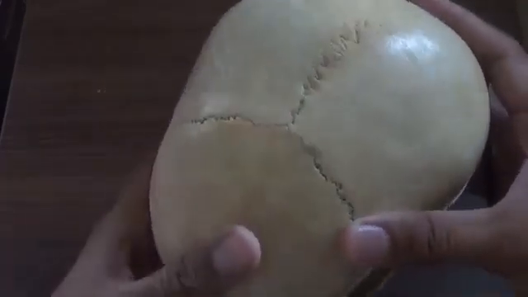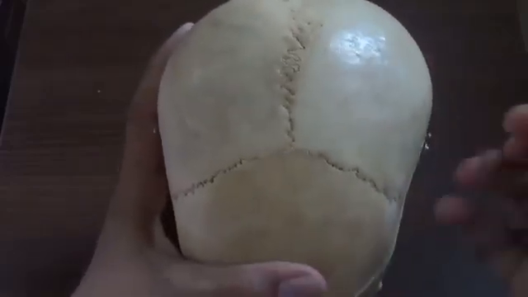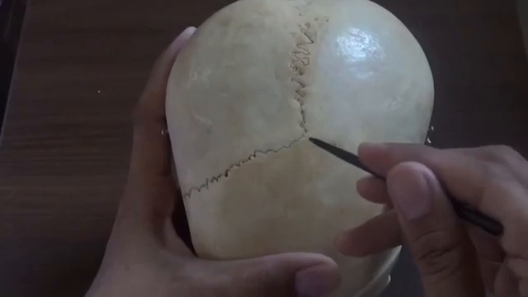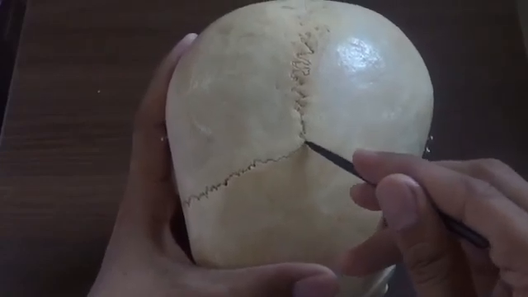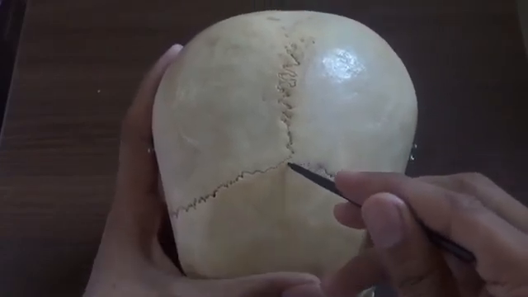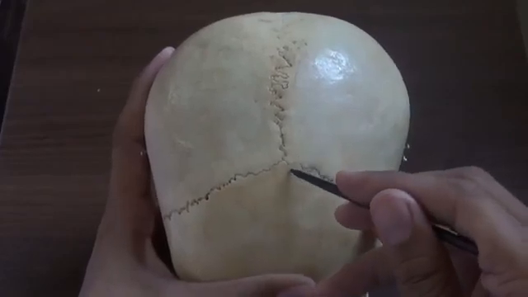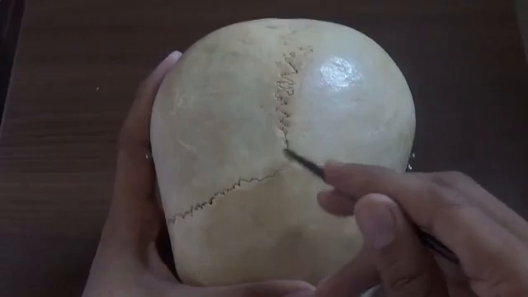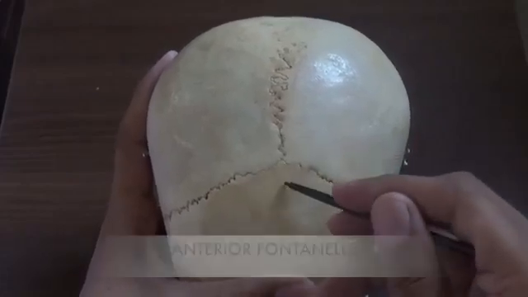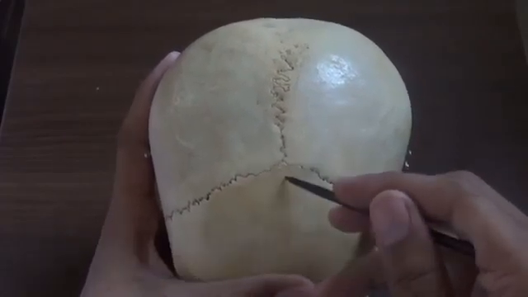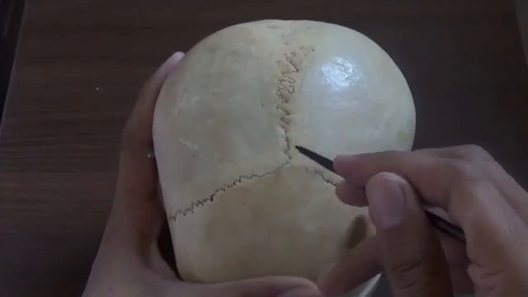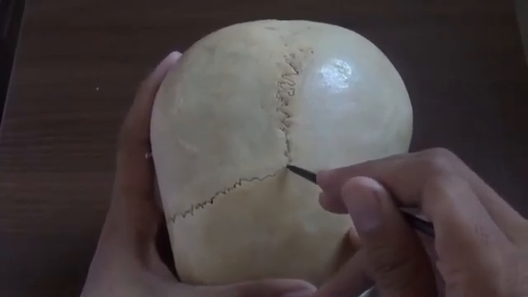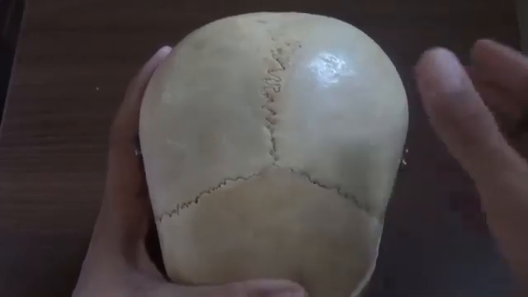Now over here the meeting point of the coronal suture with the sagittal suture is termed bregma. In the initial years of life, up to 1.5 years, there is a diamond shaped gap, and that is termed the anterior fontanelle, which gets fused. So this is the site of the anterior fontanelle, and in the adult it is termed bregma.